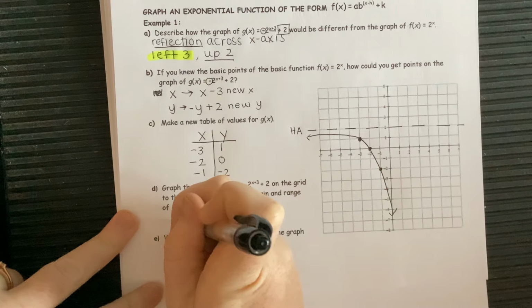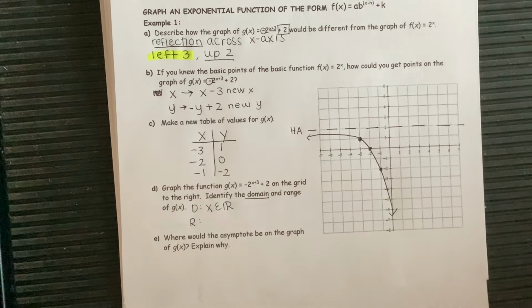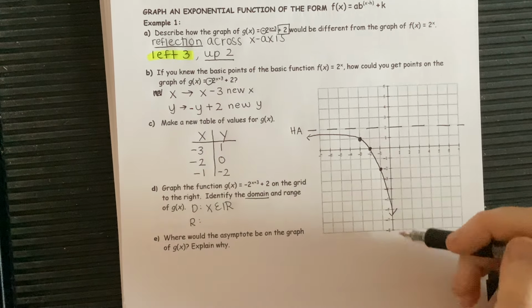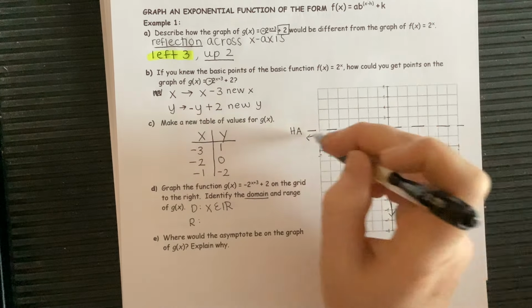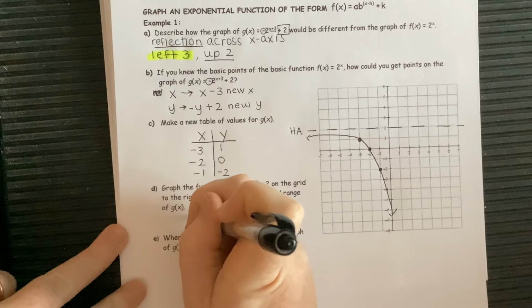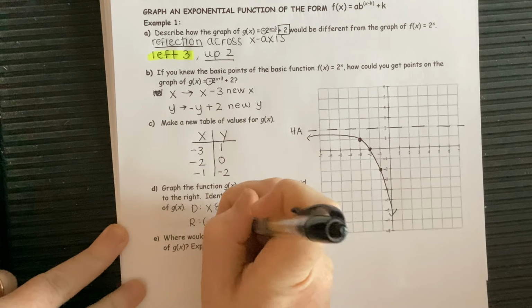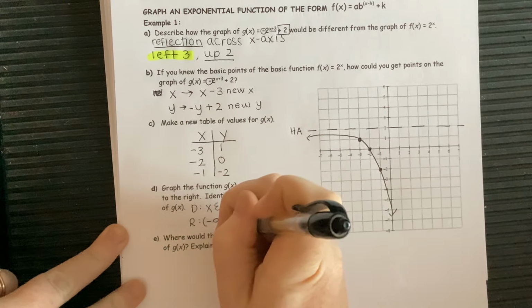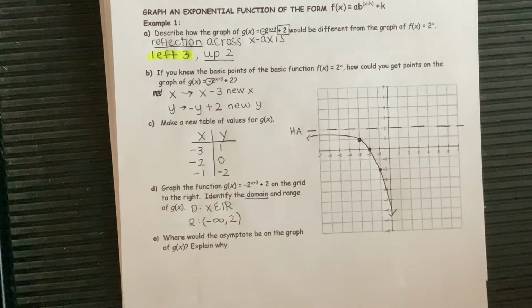Your range, though, is when you really have to look at the graph that you've created. So in the graph we've created, it's going down forever, but it's going up until you hit where your horizontal asymptote is. So our range is going to go from negative infinity until we're at that 2, but never including the 2 because you never actually hit that asymptote.